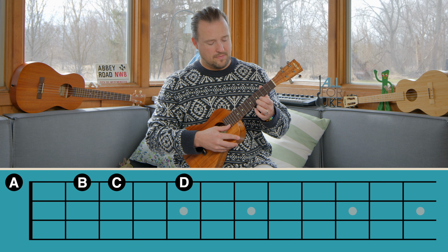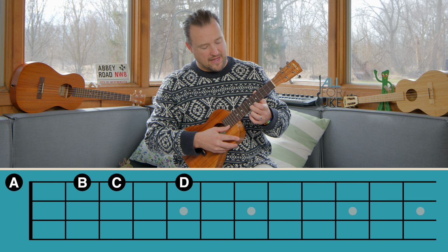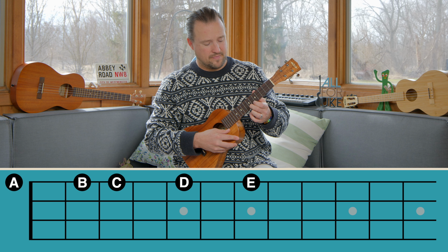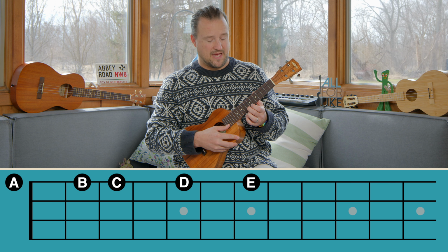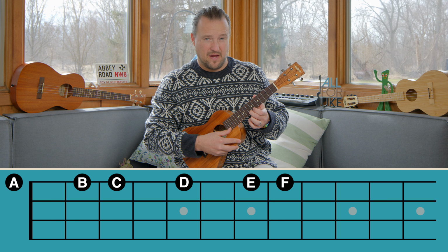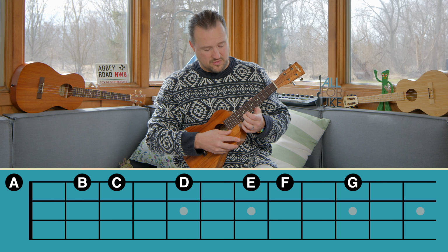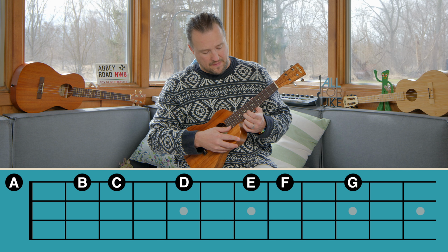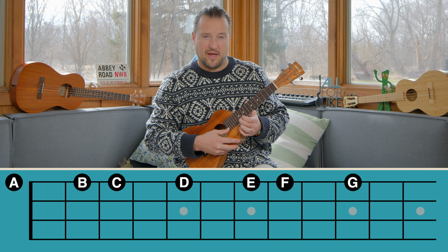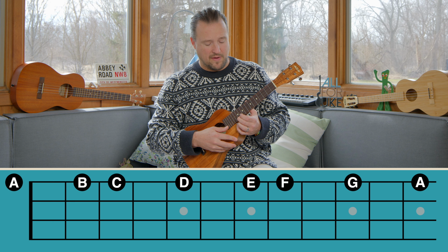The 5th note is E. We play that on the 7th fret. Then we move up to F. We play on the 8th fret. Then we go to G, which is on the 10th fret. And then we are back to A, which is on the 12th fret.